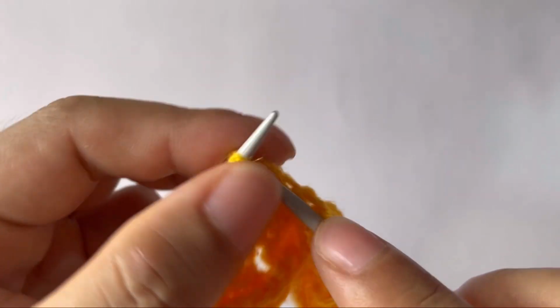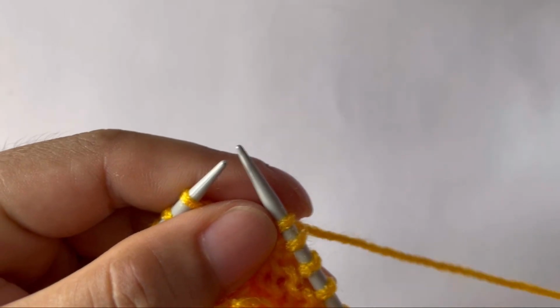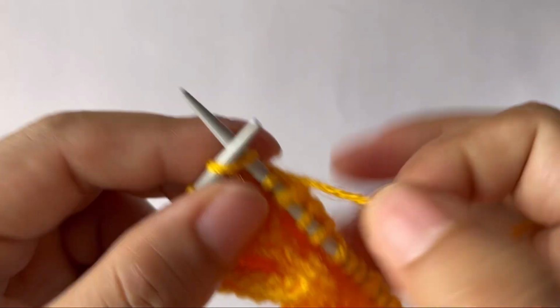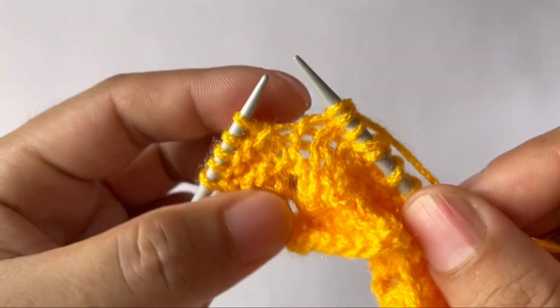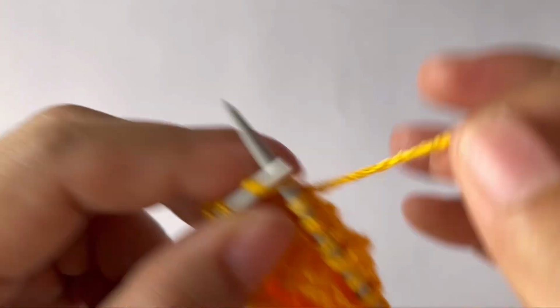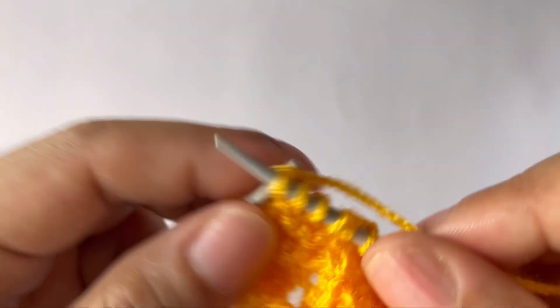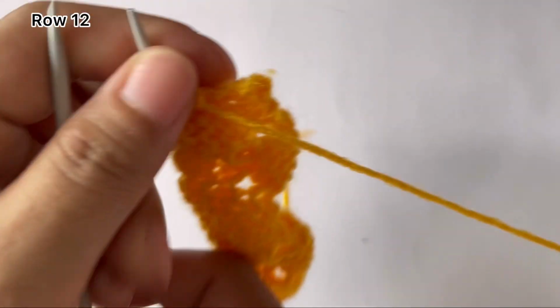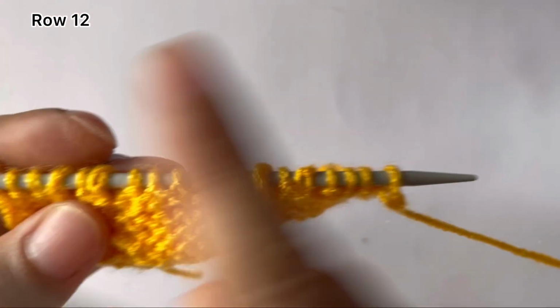Again, knit 2, knit 2 together, yarn over, knit 2, yarn over and then SSK, knit 2. Edge stitch, knit on the right side. Row 12, purl all stitches.